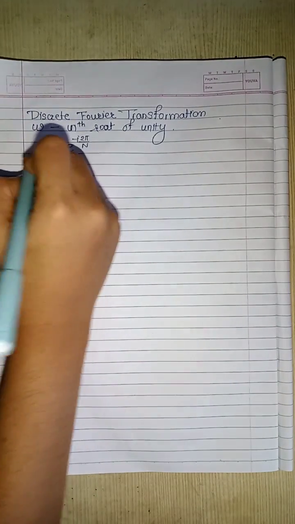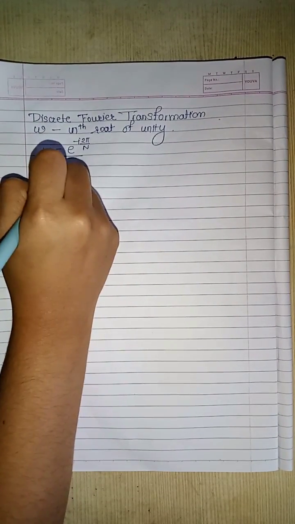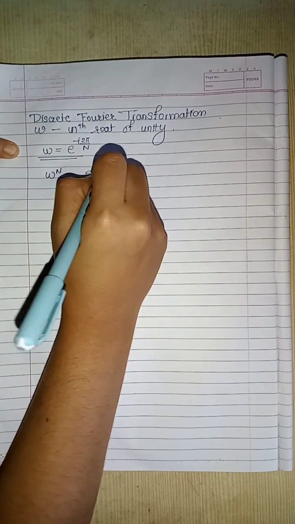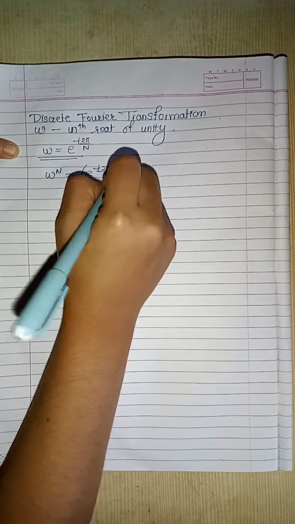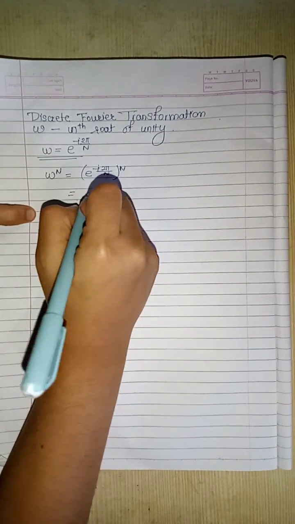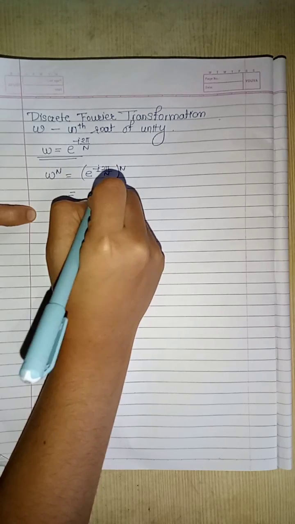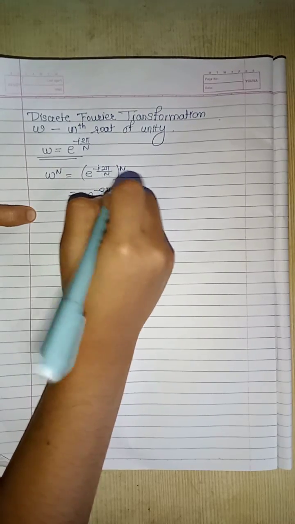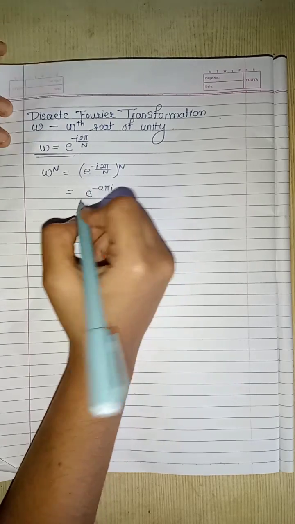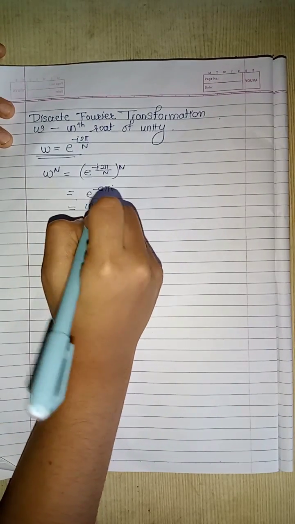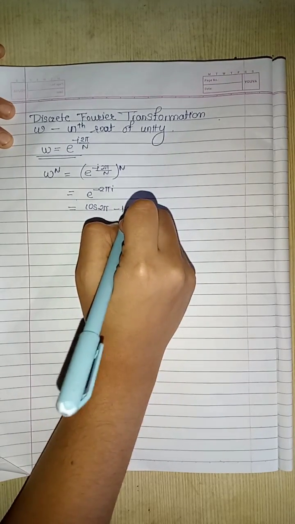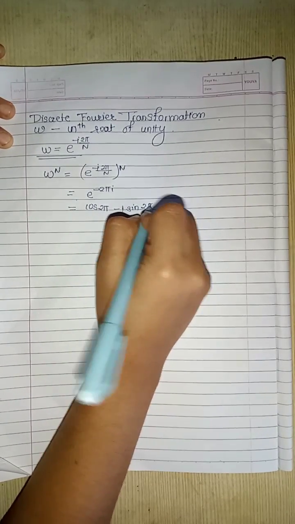Now if we consider omega raised to n, then we get e raised to minus i 2 pi upon n, raised to n. So we have e raised to minus 2 pi i. It is in the form of e raised to i theta, so you can write it as cos of 2 pi minus i sin of 2 pi.